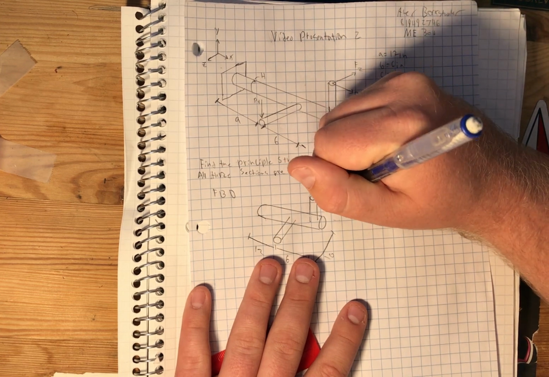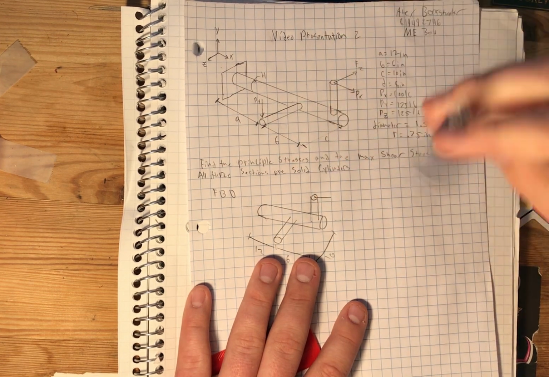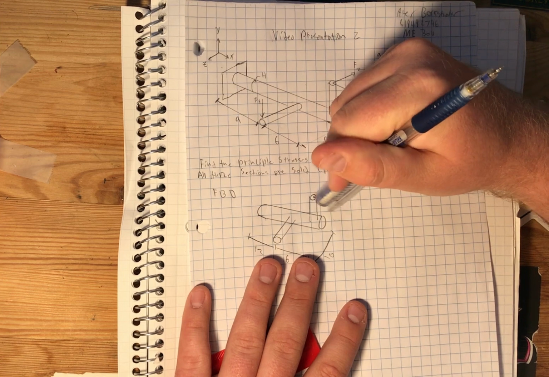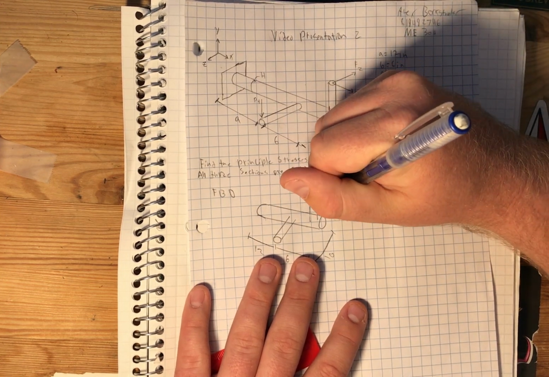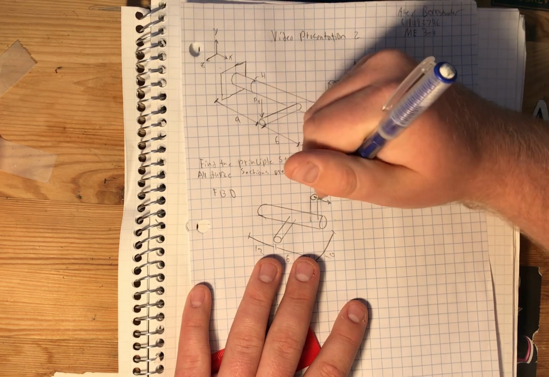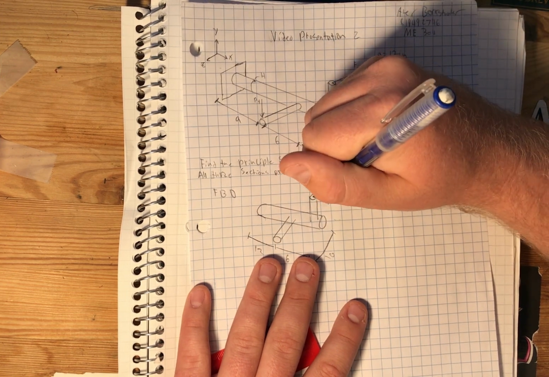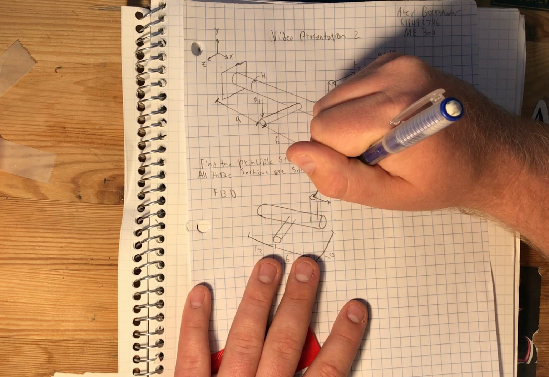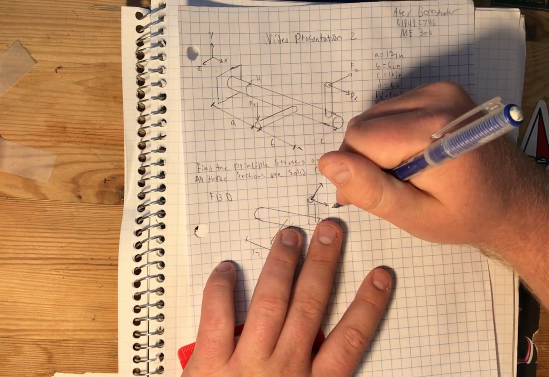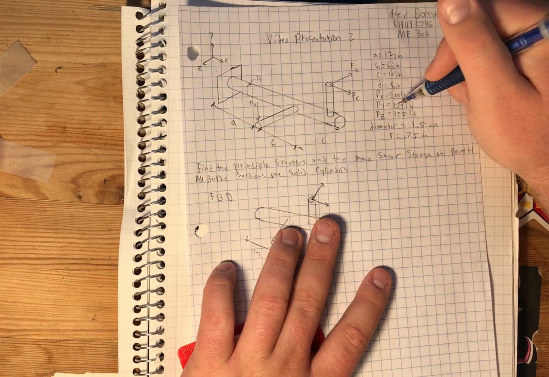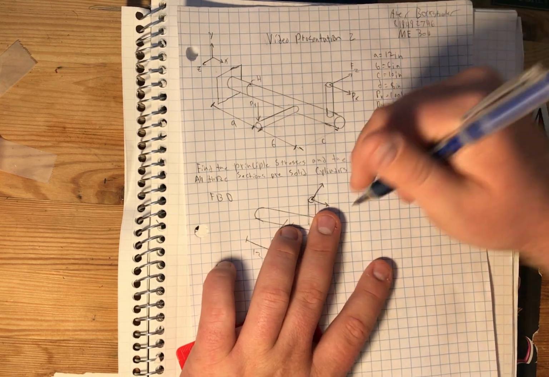And there are 2 forces acting on it. And this is Px, which is 100.